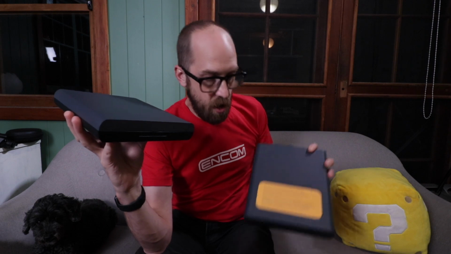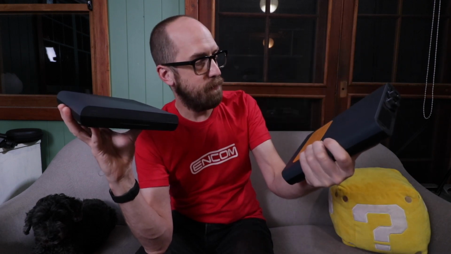There are, however, other differences as well. I mentioned this orange sticker on the top of this one, the preview developer kit.